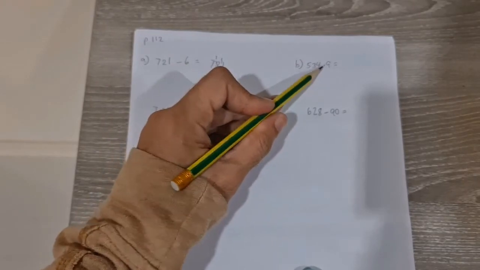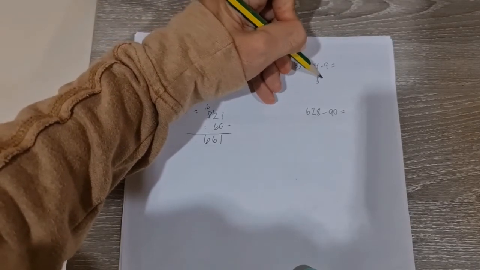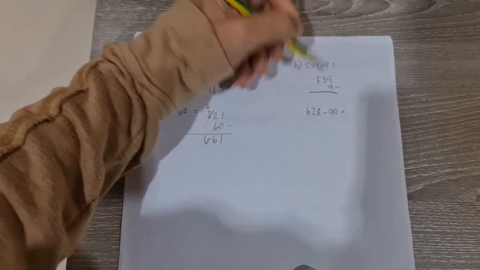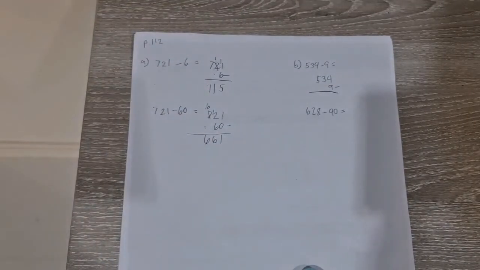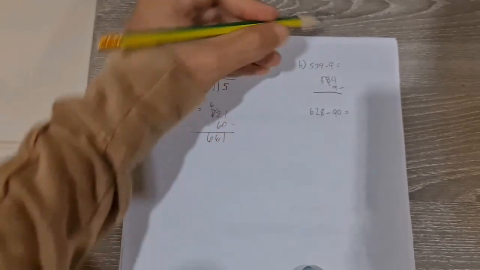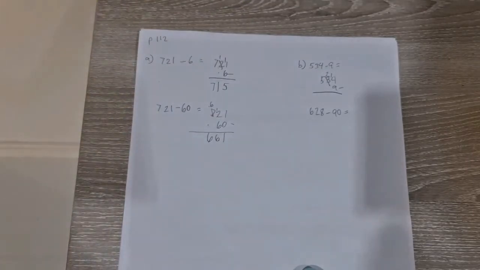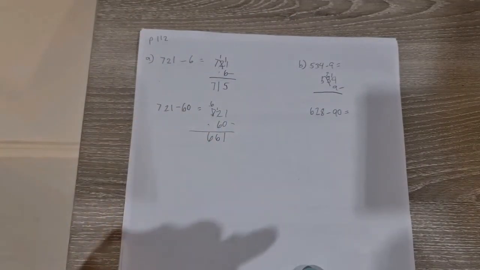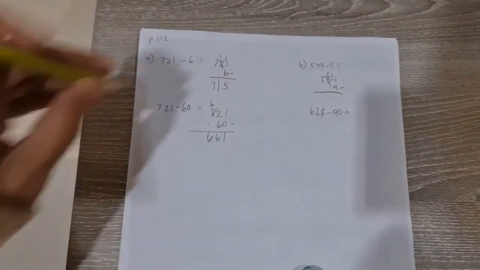534 minus 9. So, let us write 534 take away 9. 9 is big, 4 is small. So what do? We borrow from our neighbor. 3 will become 2. And 4 will become 14. Now we can subtract 9 in your mind and then count 9, 10, 11, 12, 13, 14. So it's 5.